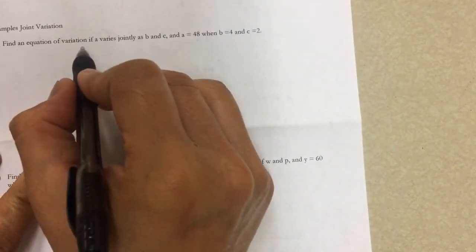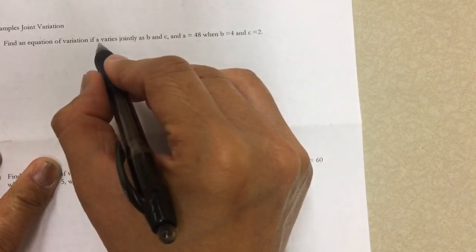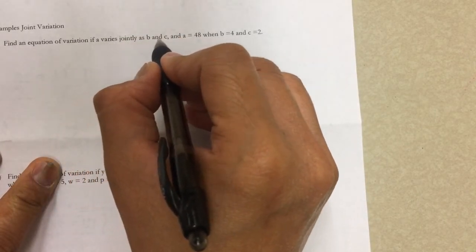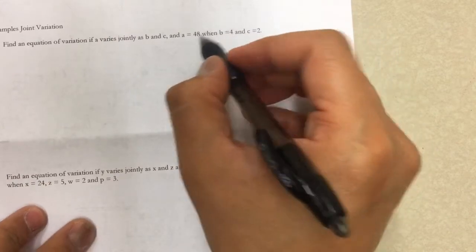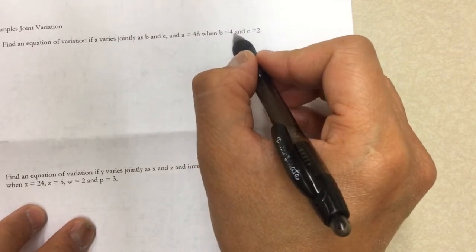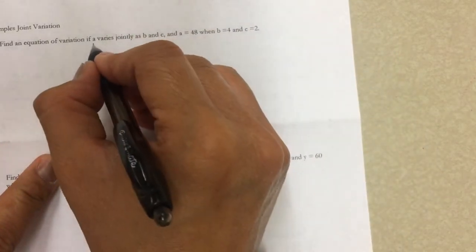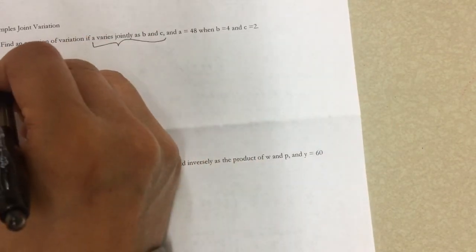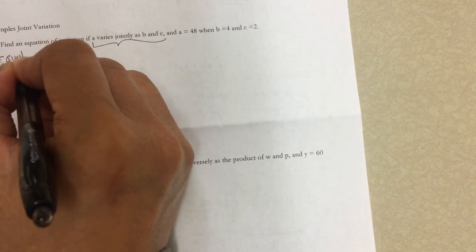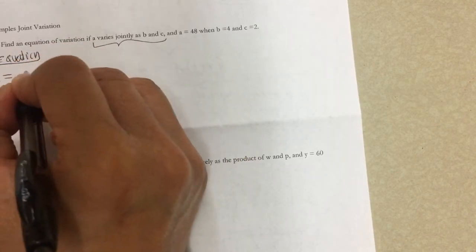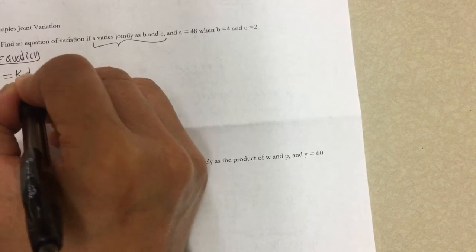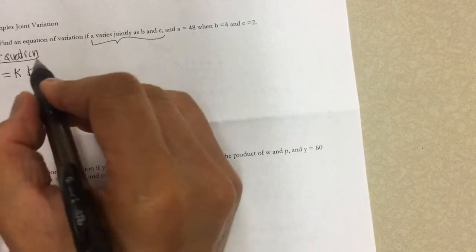Find an equation of variation if A varies jointly as B and C, and A equals 48 and B equals 4. So A varies jointly as B and C. From here, we can come up with the equation A equals this constant K times B and C.